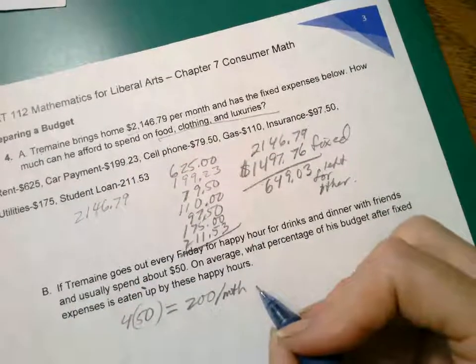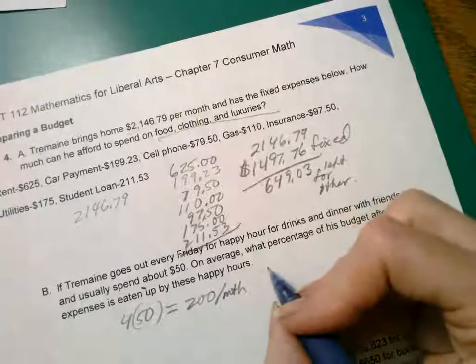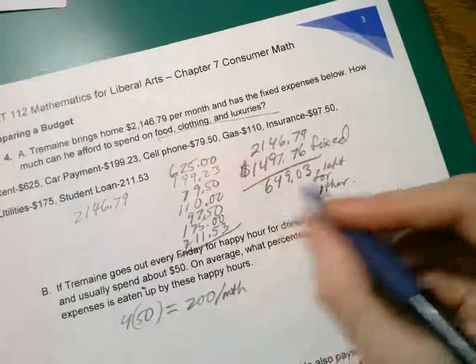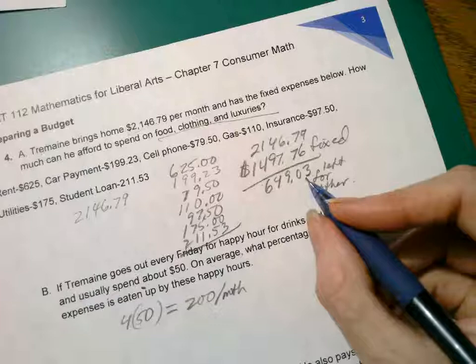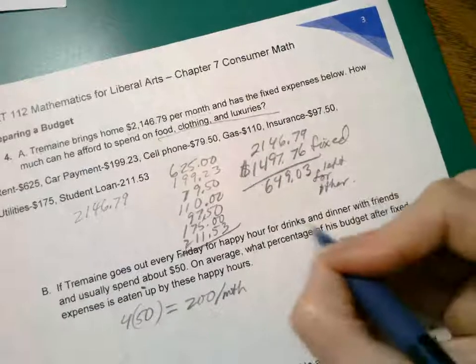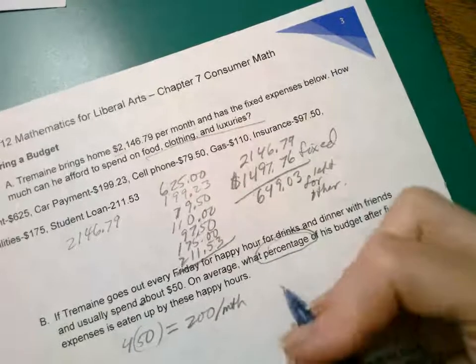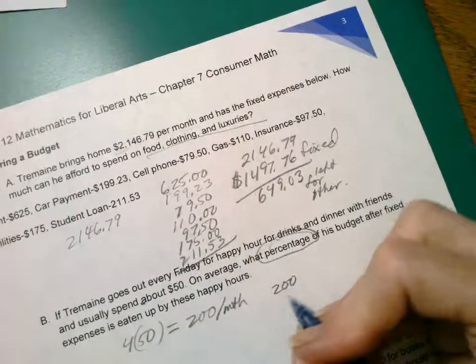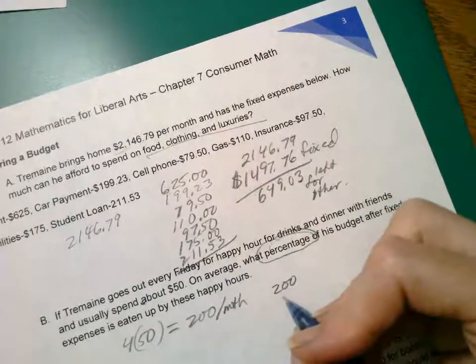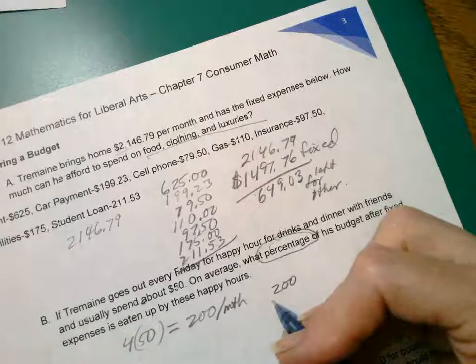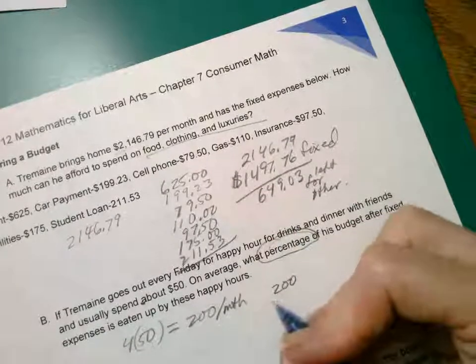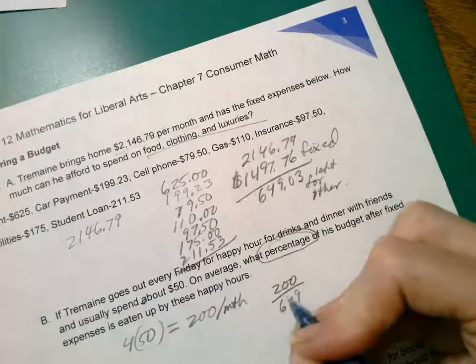So he is spending 200 of this amount here, but notice it wants percentage. That's the key word here. So how do we find percentage? The 200 is what percent of the 649?